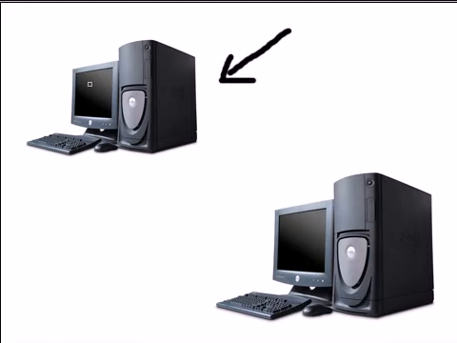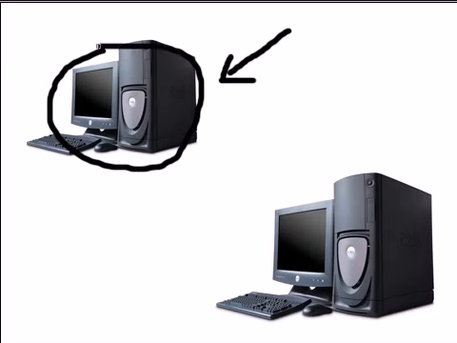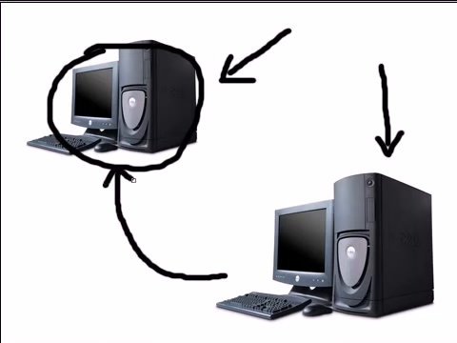This means that this computer has data on it. And this is the client right here. So what the client would do is go talk to the host and ask for information, and then the host would give the client information. So again, the client gets the data, the host gives the data. A client gets the stuff, a host gives the stuff.